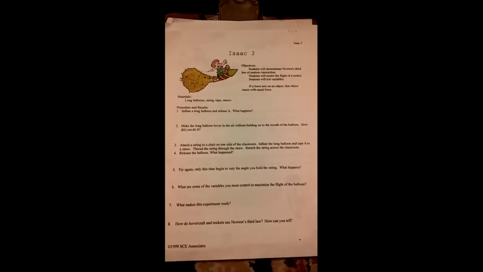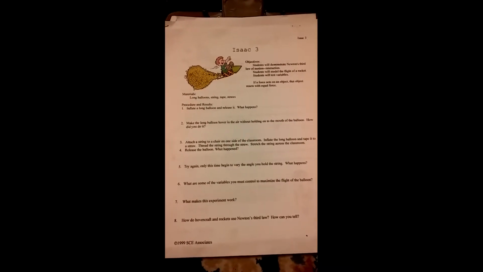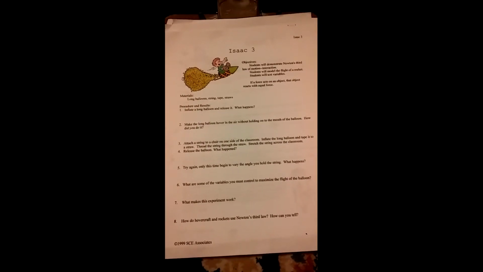And that's it for right now. And this is the paper for Isaac 3. So we get this in focus. Listing out the objectives and our questions we answered. And this is it. There's not a second page.